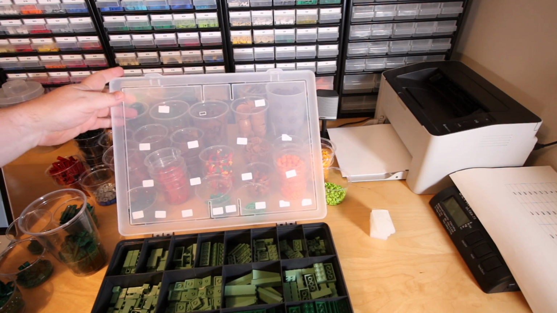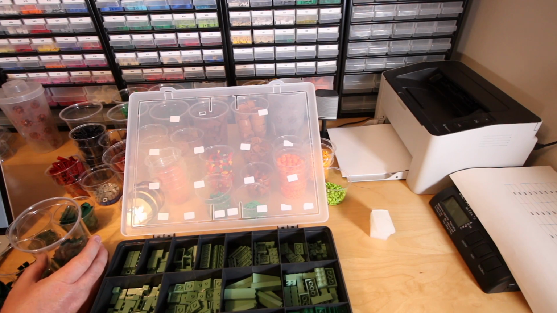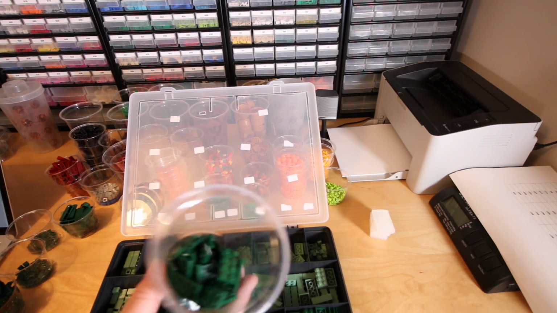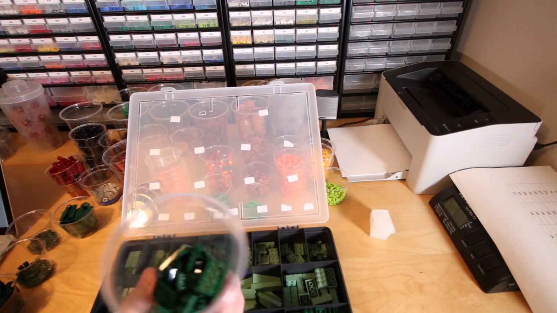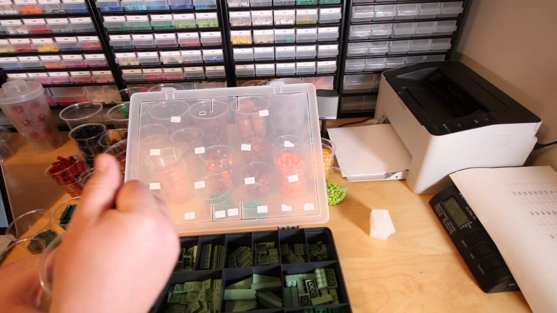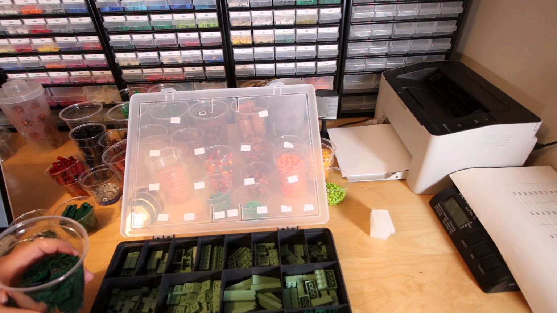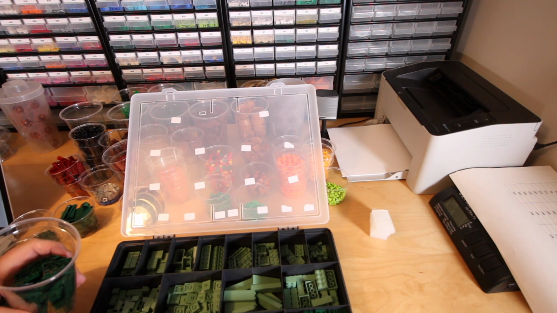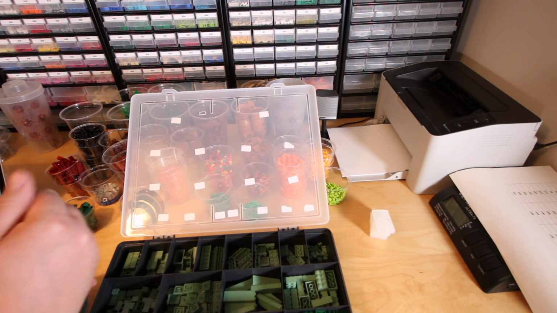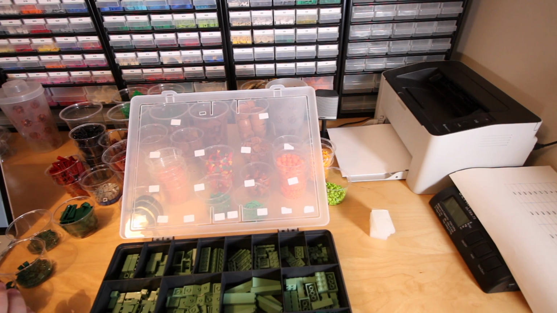And this is where life as a Bricklink seller gets a bit difficult and a bit frustrating, because the amount of parts that are in the cup here ready to be consolidated will not fit into this location. So what I'm going to have to do is remove these parts from this location and store them in another location, which for now is going to be in a pick-a-brick cup.